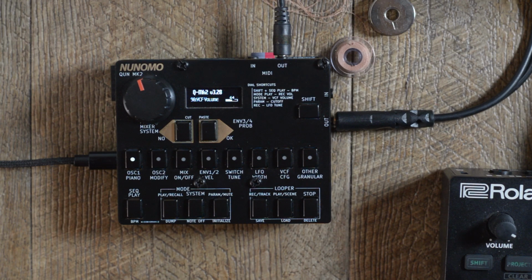Hi, today I'm gonna talk about the looper. So let me start with the specification. The looper basically has 3 tracks, and each recording can have up to 25 seconds.